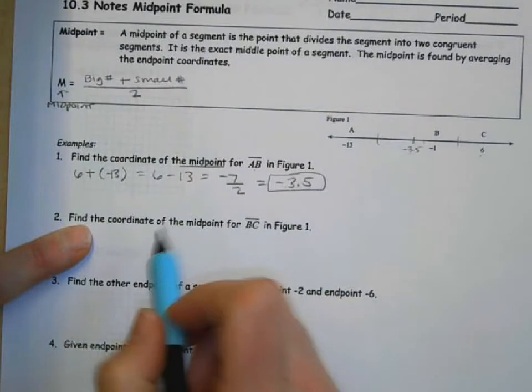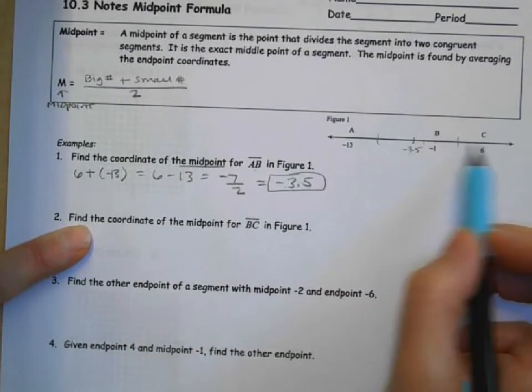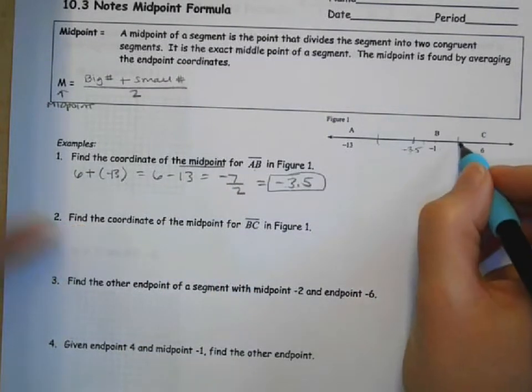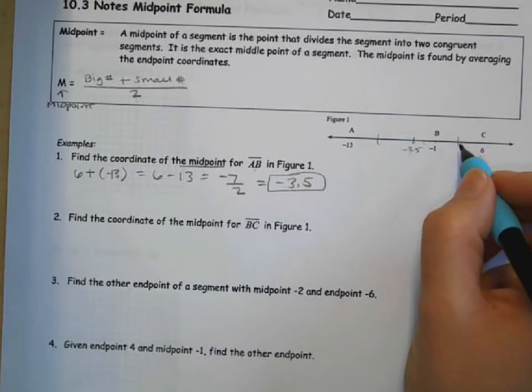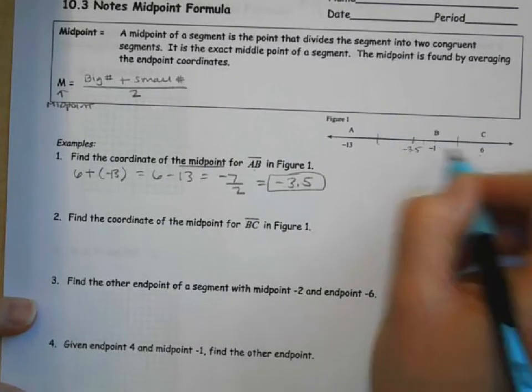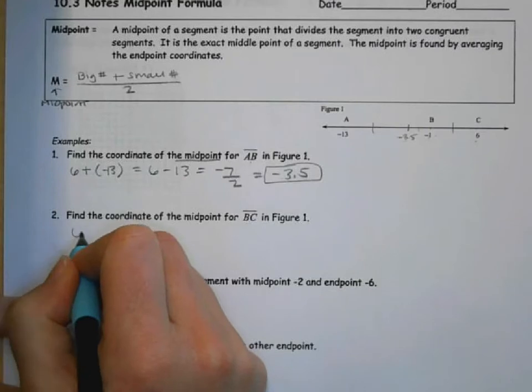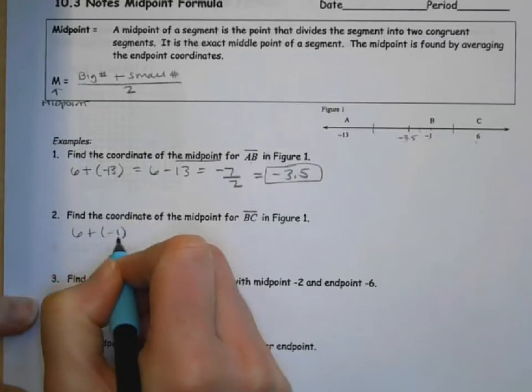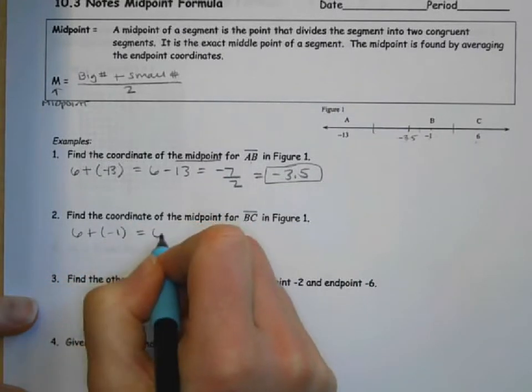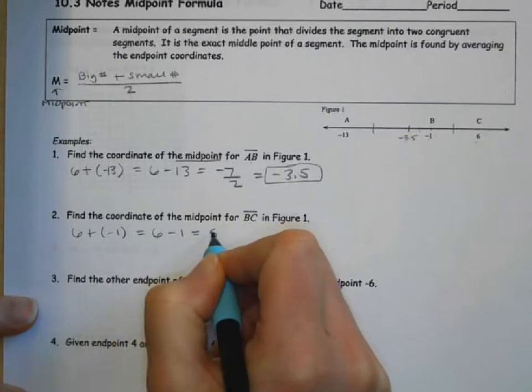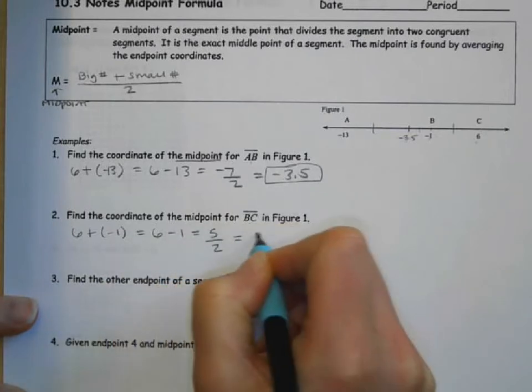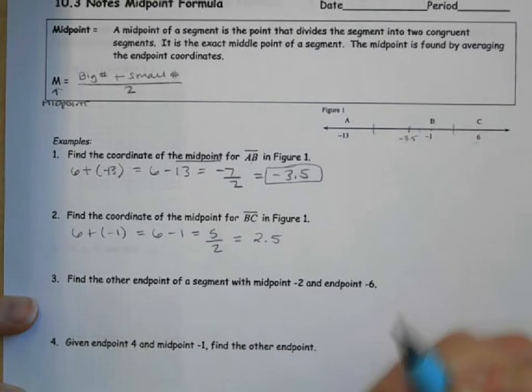Now we're going to find the coordinate of the midpoint for just BC. We're trying to figure out the middle point right between segment BC. These are my endpoints. So I'm going to have 6 plus a negative 1, which is technically 6 minus 1, which equals 5. We divide that by 2, and we get 2.5.